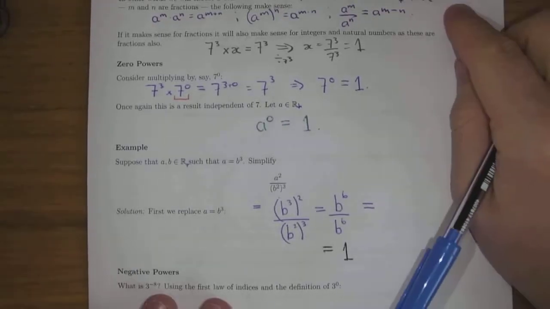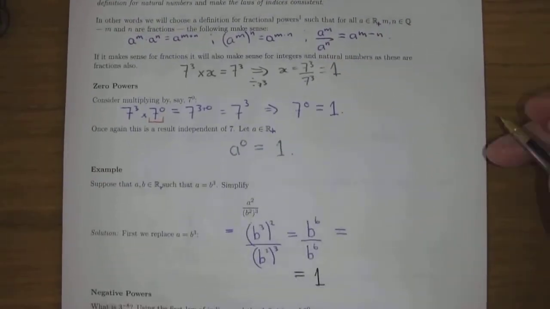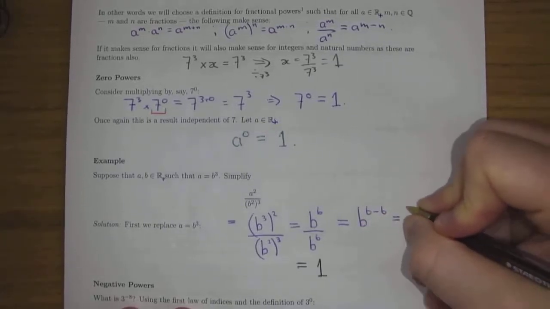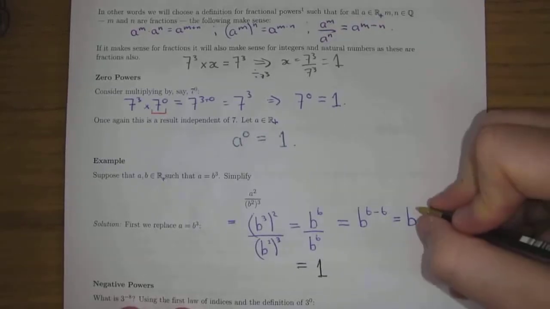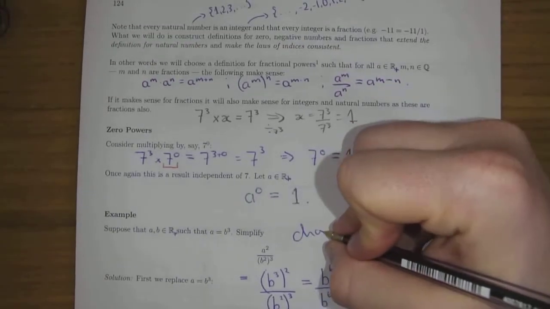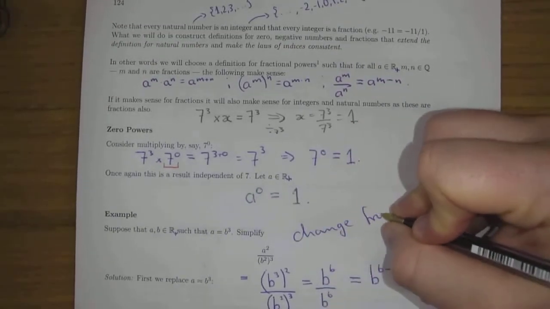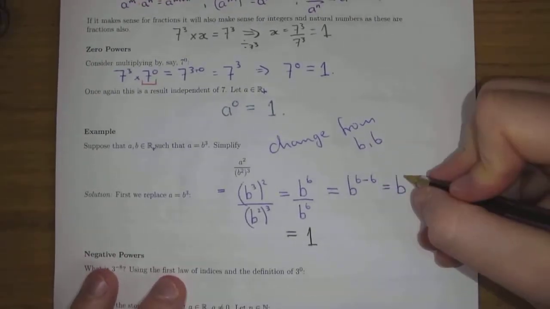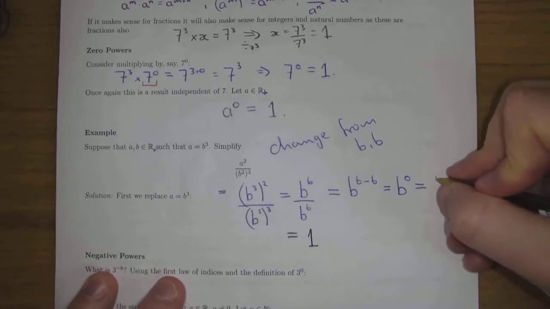Let's use that division of like powers means subtraction. So you get b to the power 6 minus 6, which is equal to b, sorry about the 6's and the b's. Let me change it from b and 6 because they look the same. 6 minus 6 is 0, and b to the 0 we know is 1.